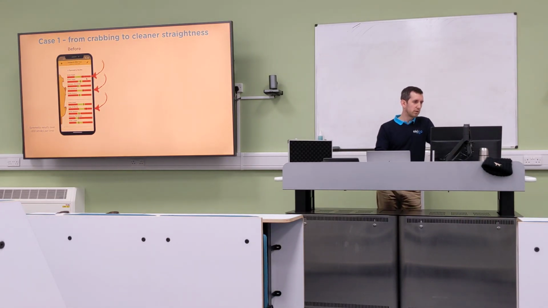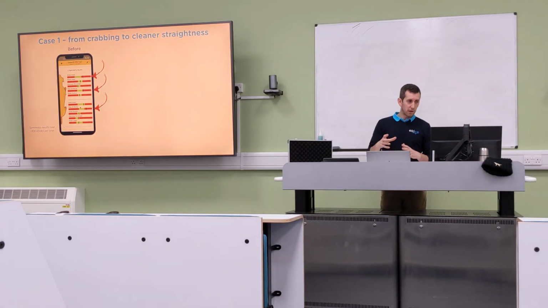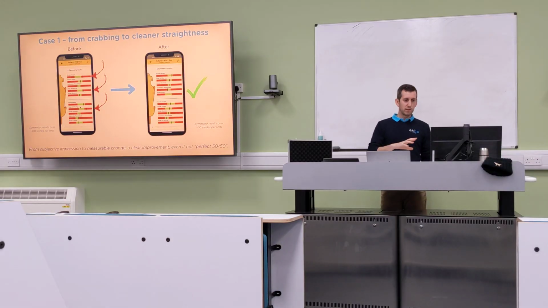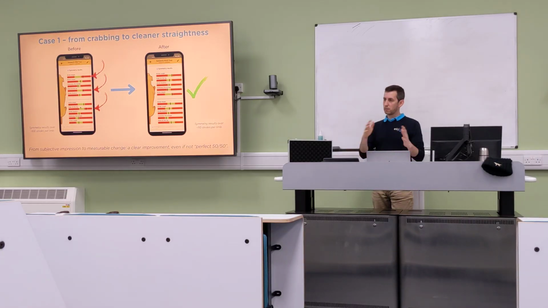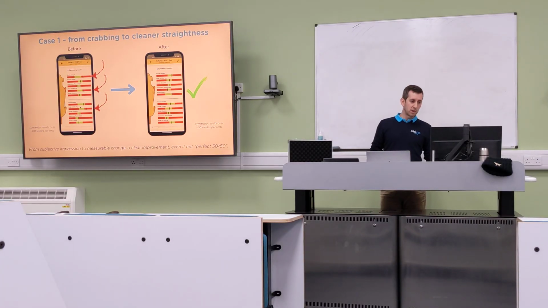For example, here we saw that this dog was in the red on multiple parameters, either on the forelimbs or the hind limbs. This dog had some manipulation with the chiropractor. And when we check just after the manipulation, we see that there is a clear improvement, which is what the chiropractor also saw.